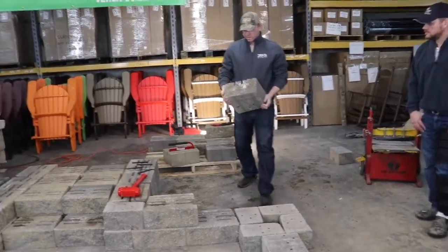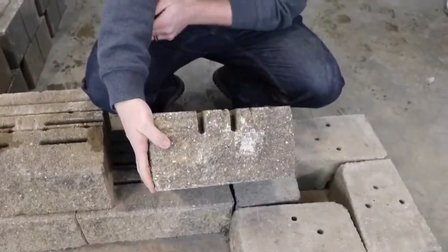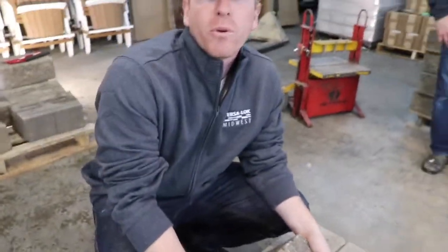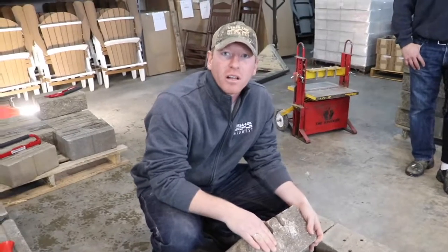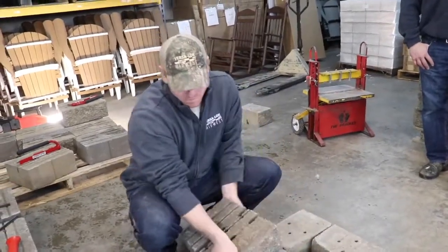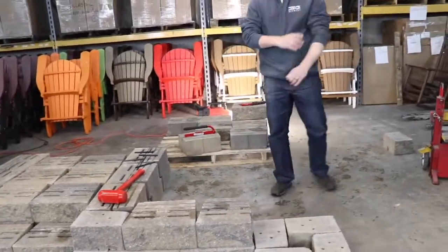One thing I want to show you here, Stan, with the solid block: if you're a contractor in a pinch and you maybe don't have a saw, or you're a homeowner, you also have the option to split the block at any point just to finish it into your column. Which is kind of another unique thing about the VERSA-LOK block system. There's two different ways to split a block.